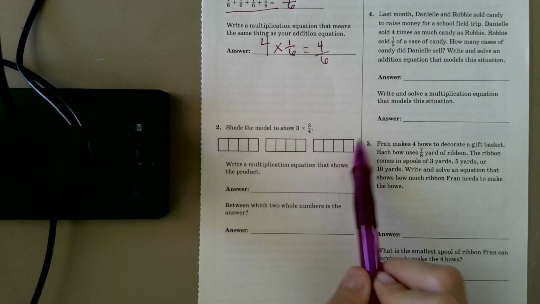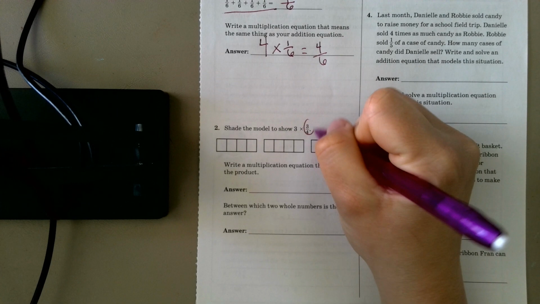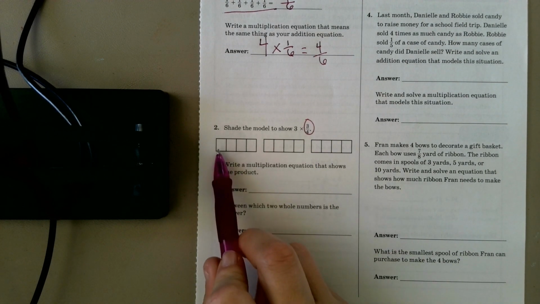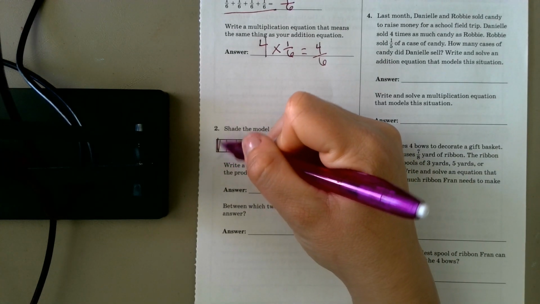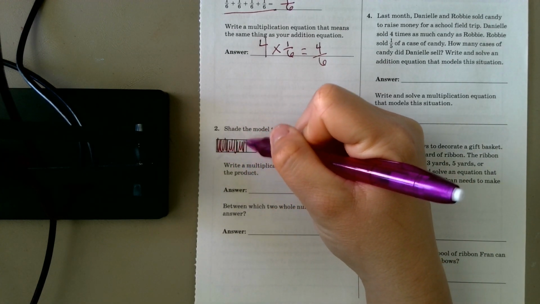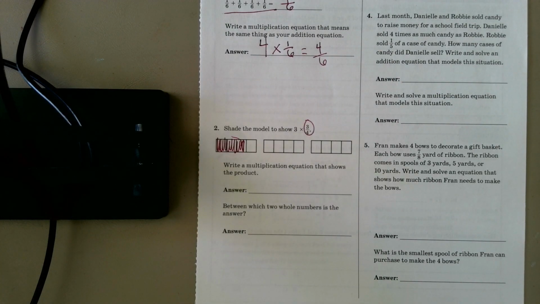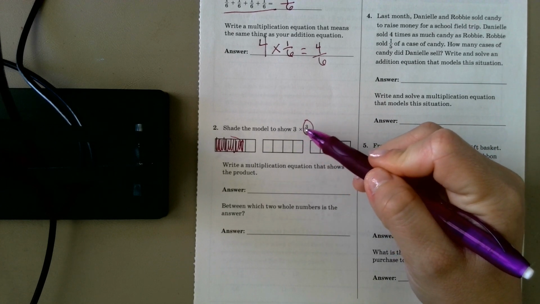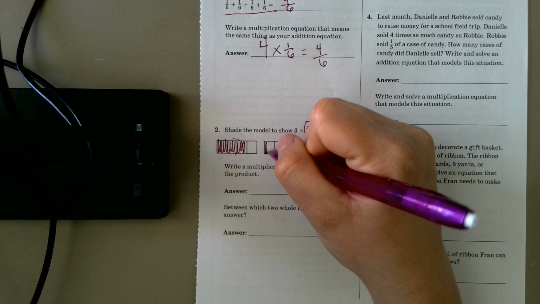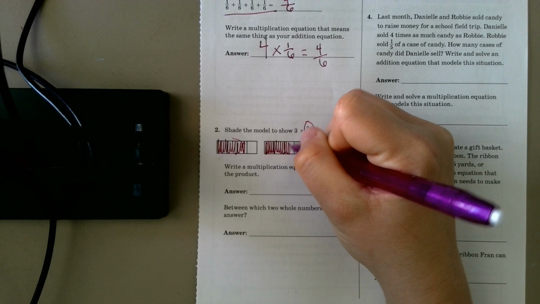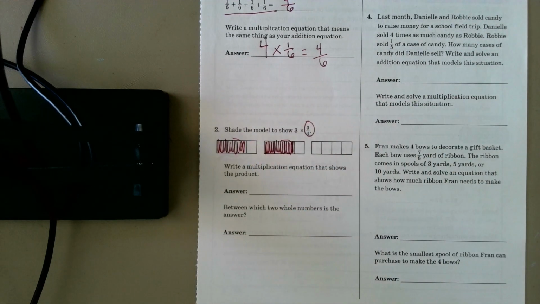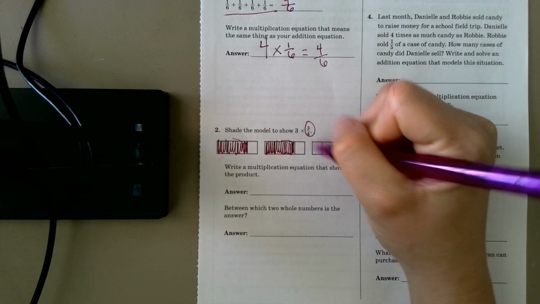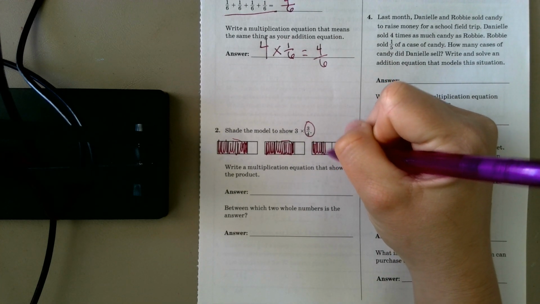Do you see the 3 different groups? So let's just shade 3/4 on each model. There's 4 total, and 3 are shaded there. So I've already done one group. Let's do another group. 3/4 need to be shaded in this group. And here's our third group, and 3/4 need to be shaded in this group.